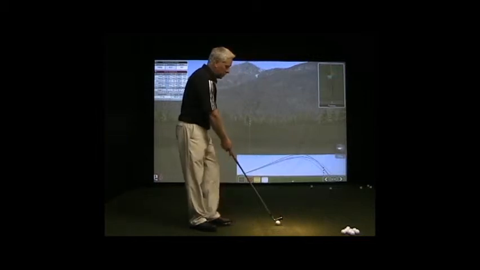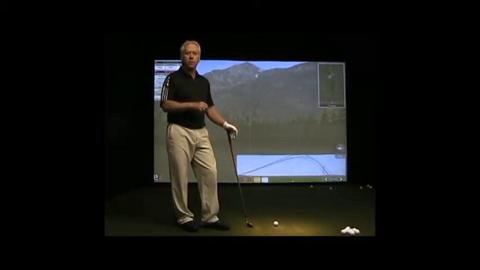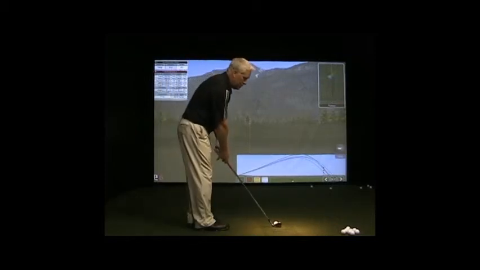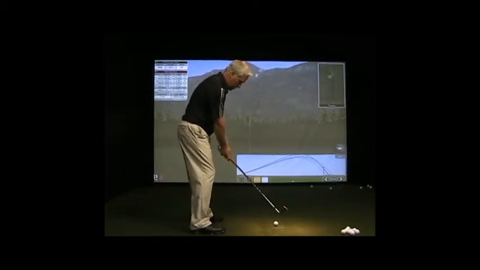The difference between the two numbers creates the spin. So 2 degrees open, 8 degrees inside out, we'll have a 6 degree difference between the face and the path. That means my face is 6 degrees closed to my path, which will put more side spin on the golf ball. So again, I'm going to try to work on that.